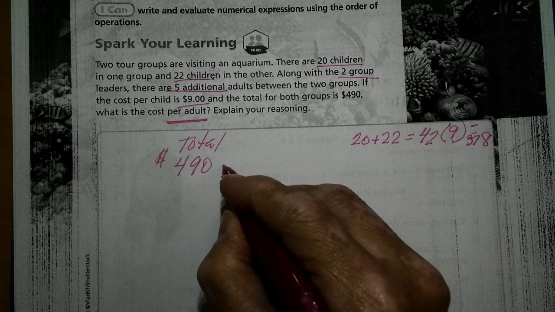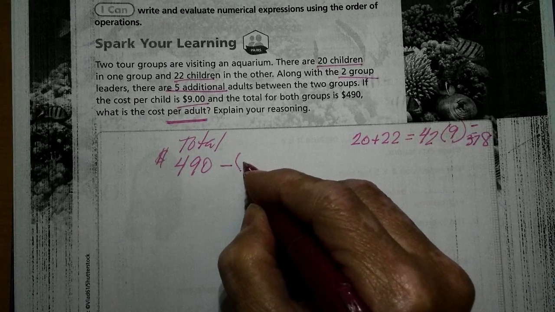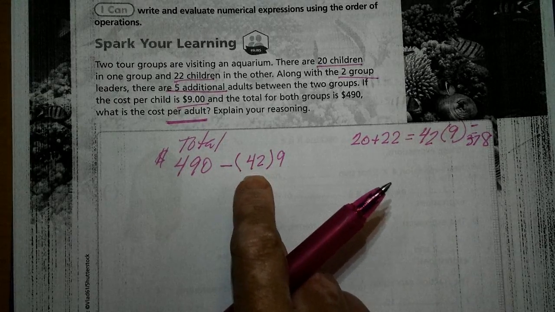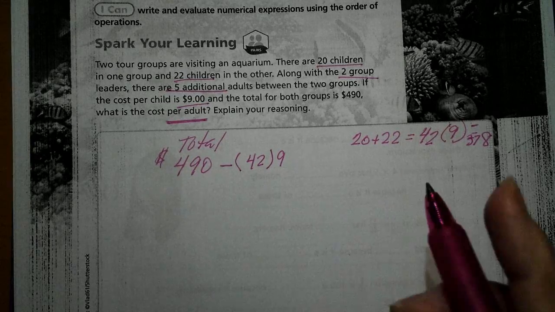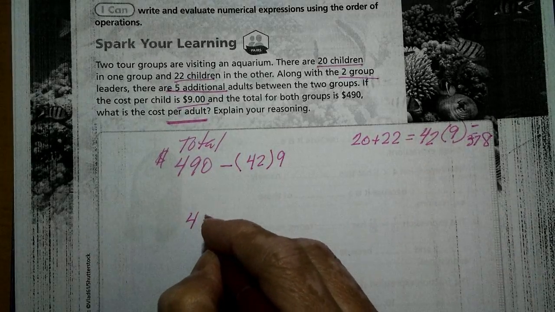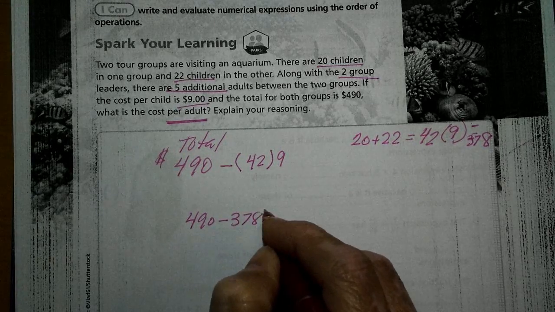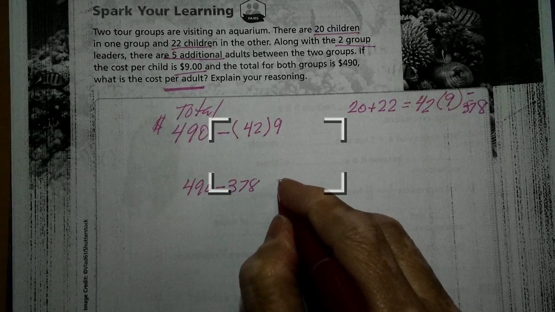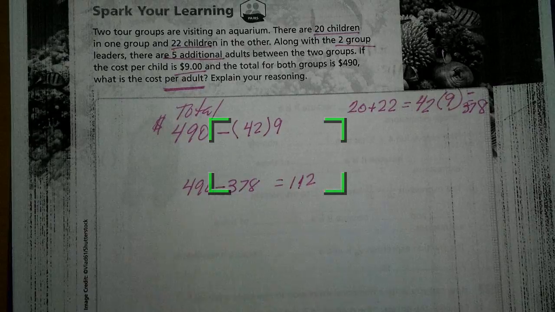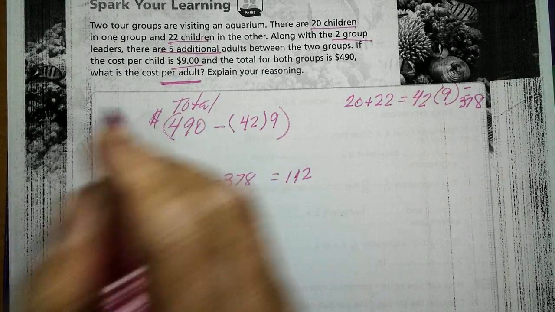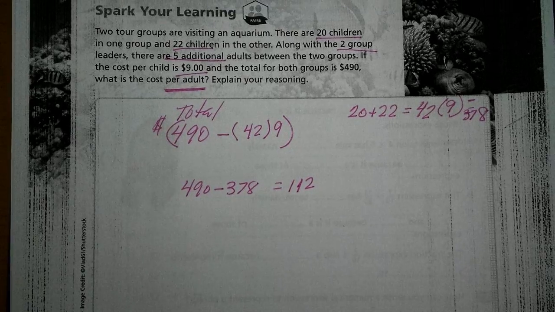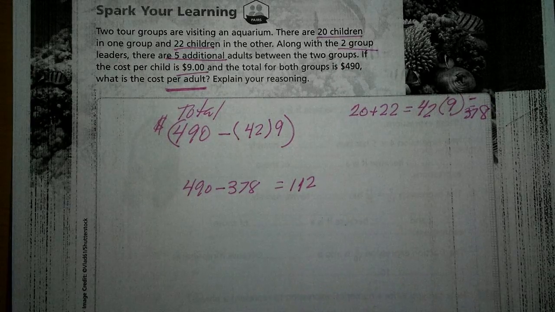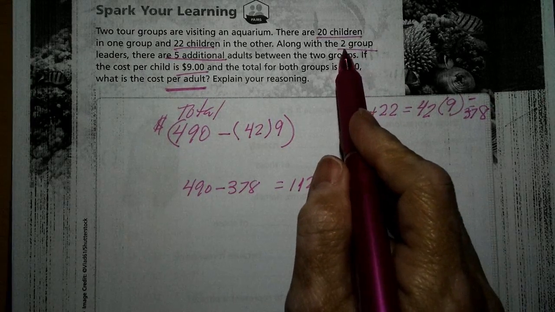So what I'm going to do is write it the numerical expression way, right? Because we did 42 times 9. So we get 490 minus 378, which gives me 112. And now what do I need to do? What other information do we have? The 5 additional goes along with the 2 groups. Plus the 2, right?